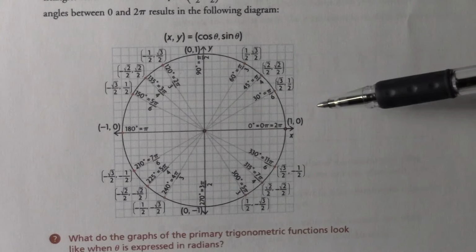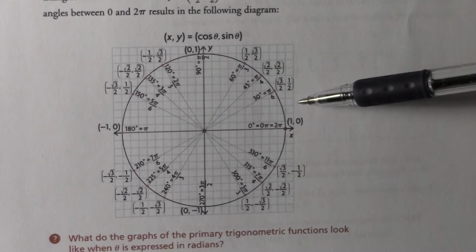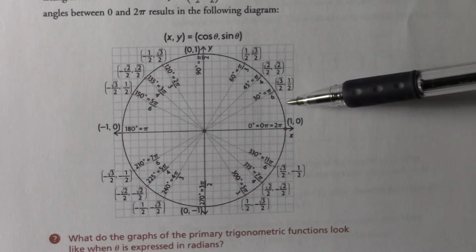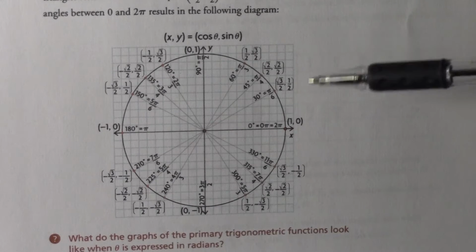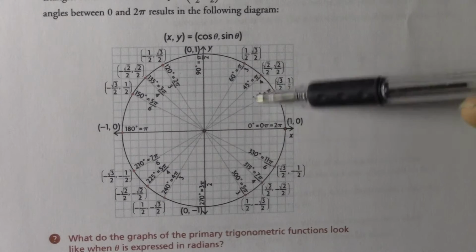So if I were to ask you, what's the value of sine 45? Who can tell me? Hands should be flying up, right? Sine 45, yeah. Root 2 over 2. Here, it's the y value of this angle, 45.